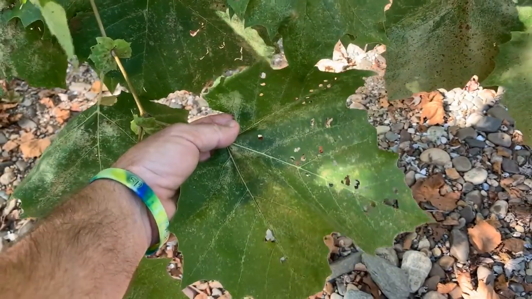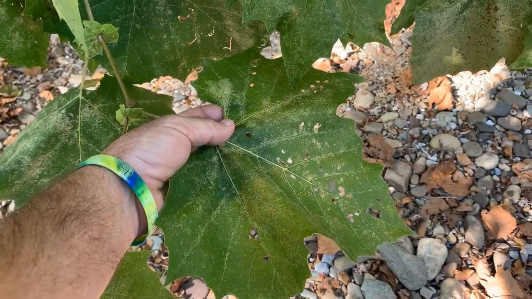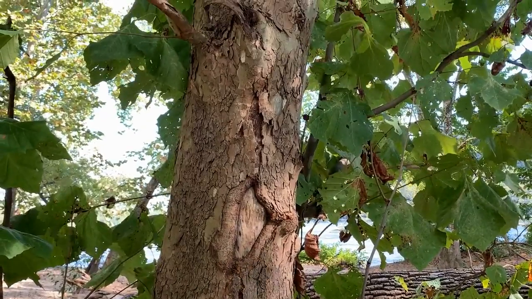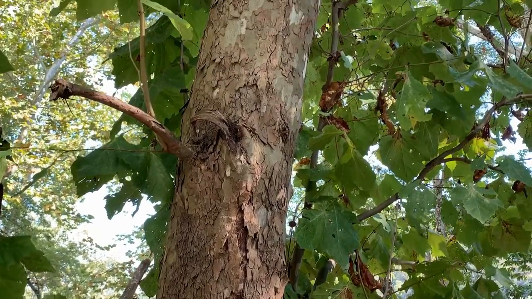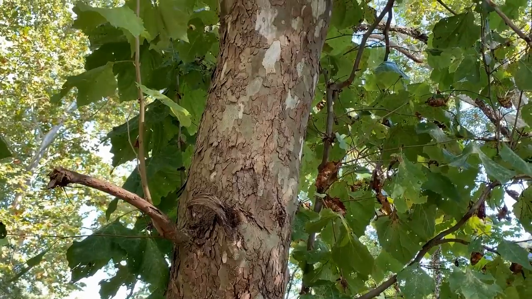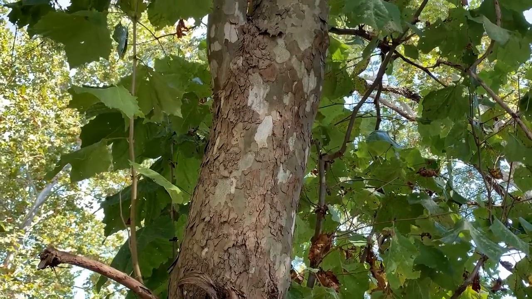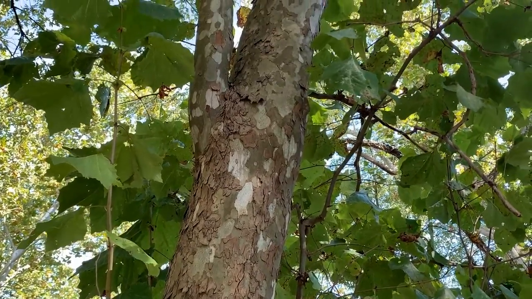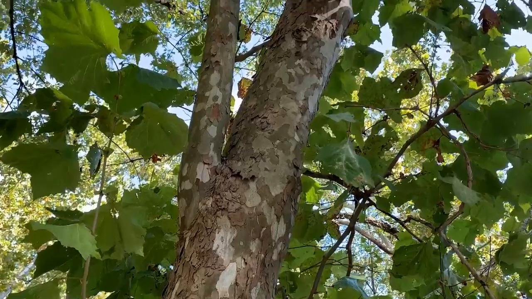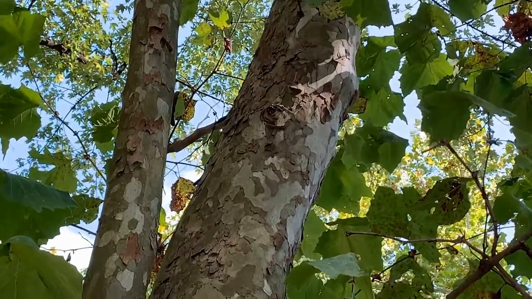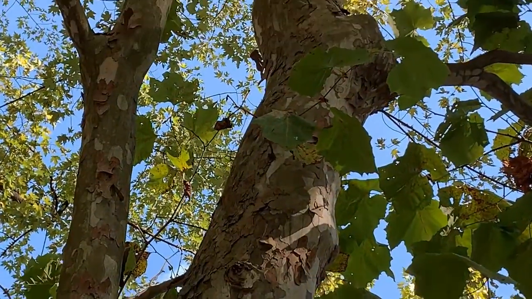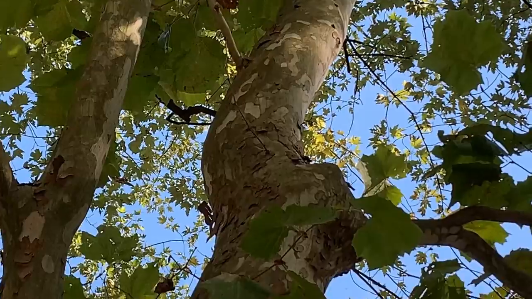This is a leaf of a sycamore tree. It is palmately lobed. Sycamore tree bark tends to peel away from the trunk of the tree. And the further up you go, the more of it peels away to where the top of the trees sort of look white from a distance.